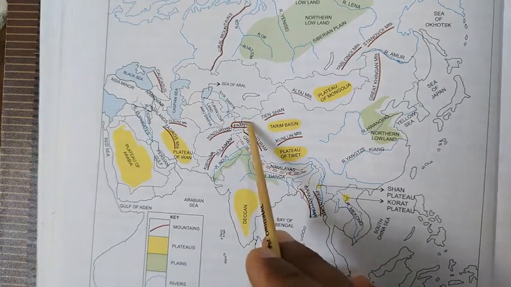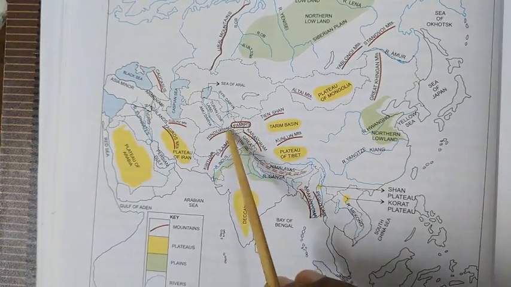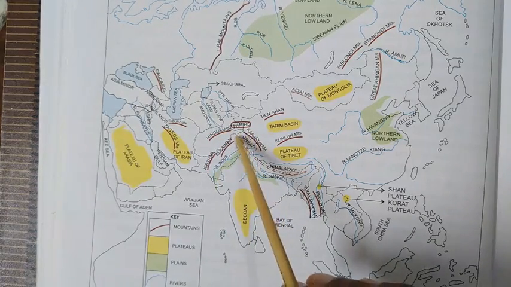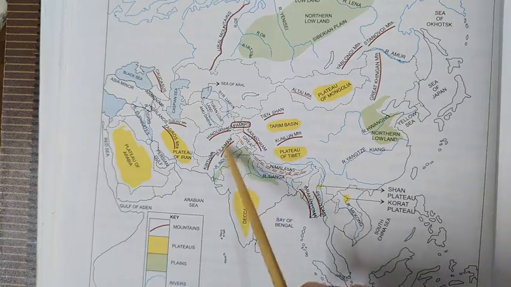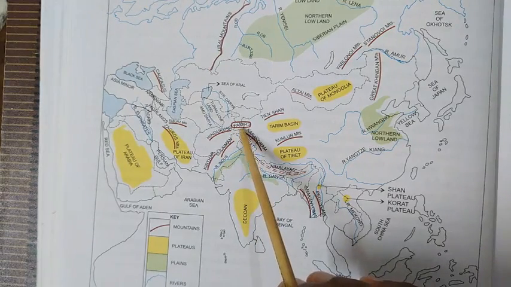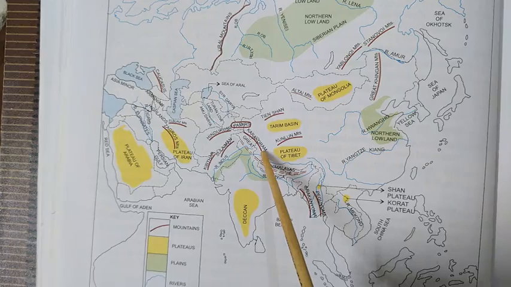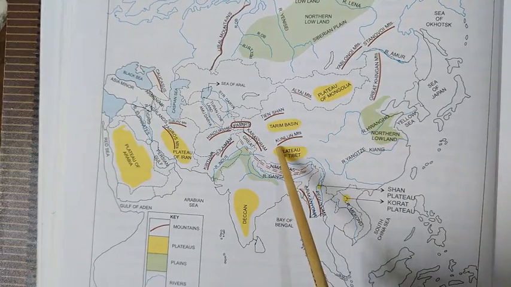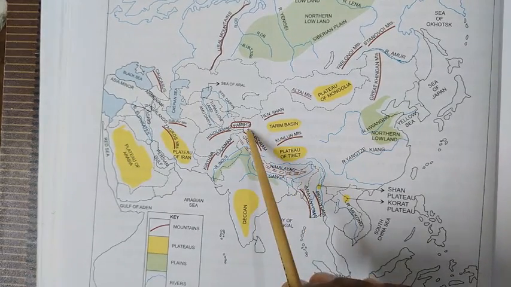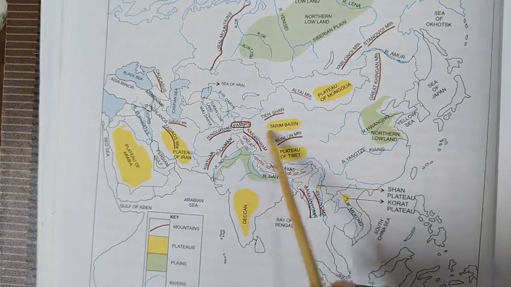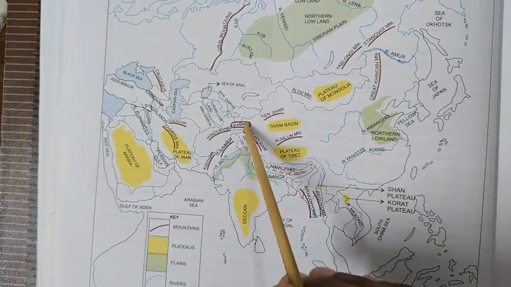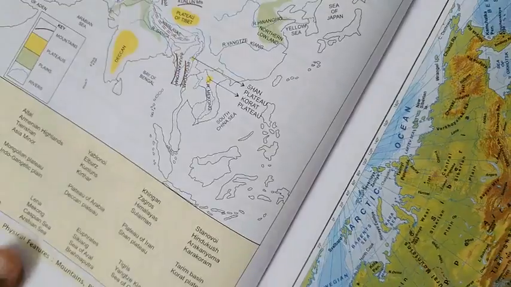So this is the Pamir Knot, and from here there is the Hindu Kush mountain, which radiates into Afghanistan. Another is the Suleiman mountain, which radiates into Pakistan. There is another mountain, the Karakoram. It radiates into India, in Jammu and Kashmir, and from here it enters China, that is Tibet. Another one is the Kunlun mountain. It is shown very far, but actually it starts from here. Then Tian Shan. So all these mountain ranges radiate from here.